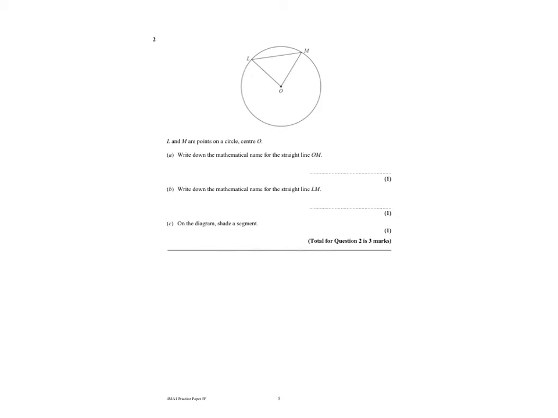Question 2. L and M are points on a circle centre O. Write down the mathematical name for the straight line OM. This is a radius. Write down the mathematical name for the straight line LM. This is a chord. On the diagram, shade a segment. Now, when I think of a segment, I always think of an orange slice, and this part looks like an orange slice. So this is our segment.